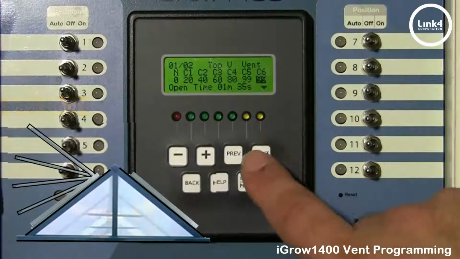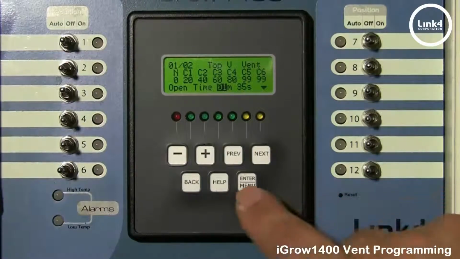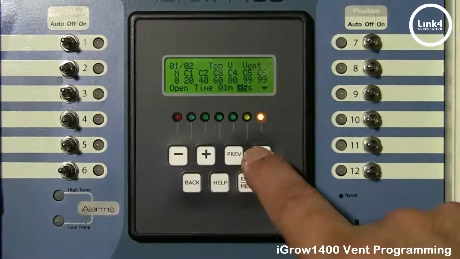Now the next option you'll have is the vent open time. You will put the open time in minutes and seconds values. And our vent time that we timed earlier was 1 minute and 35 seconds. Now moving on to the next screen.